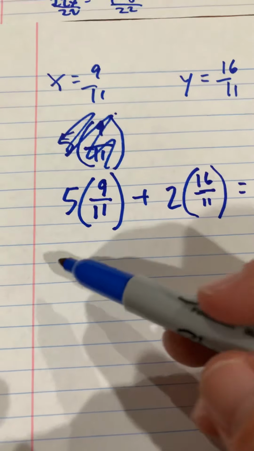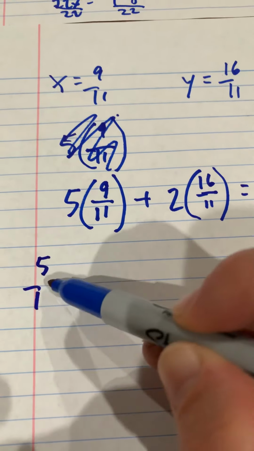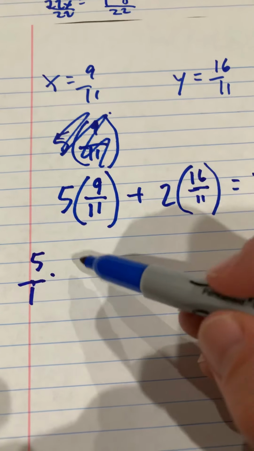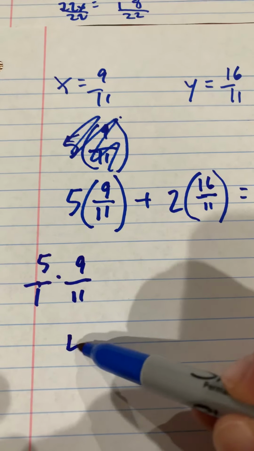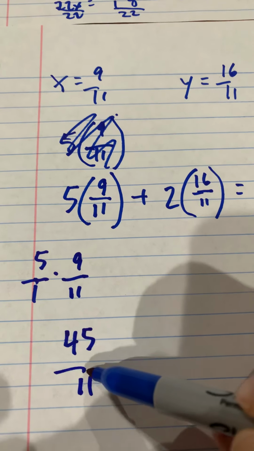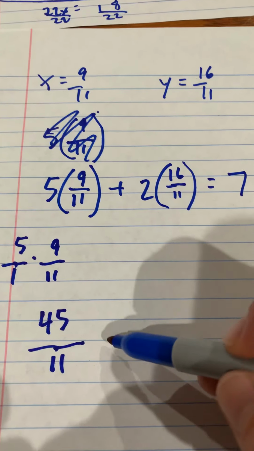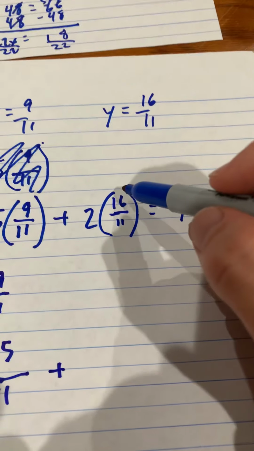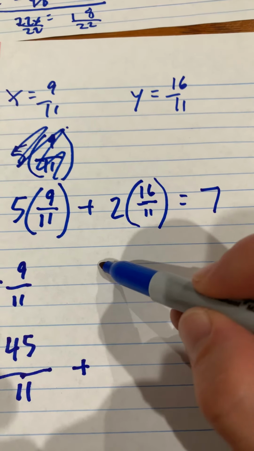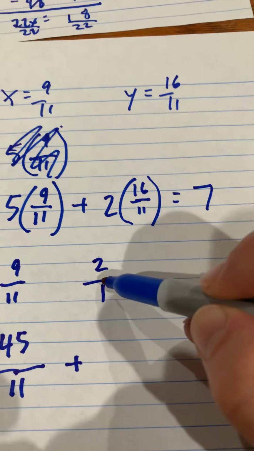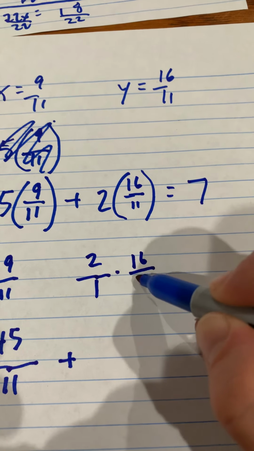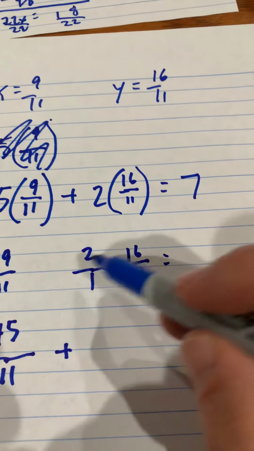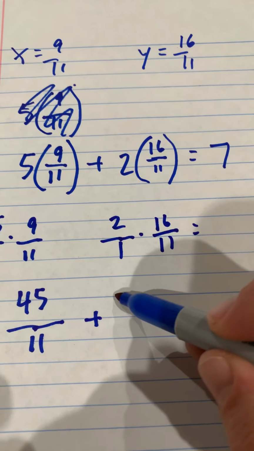All right, so let's do our multiplication. That's 5 over 1 times 9 over 11, and that gives me 45 over 11, plus 2 over 1 times 16 over 11, and that's going to give me 32 over 11.